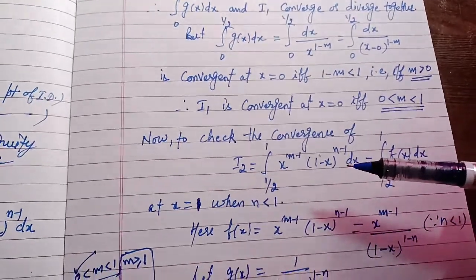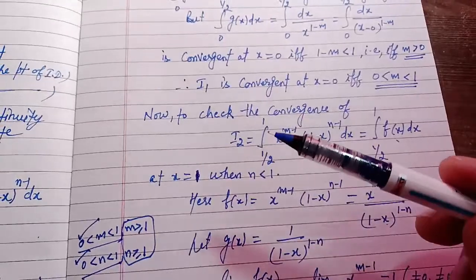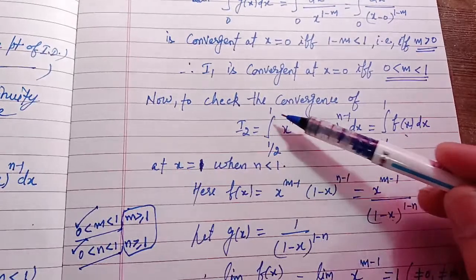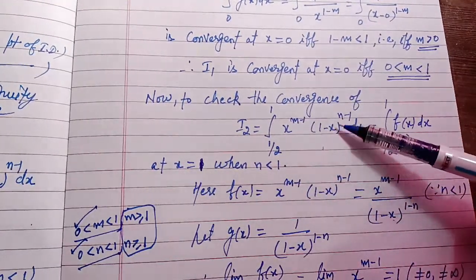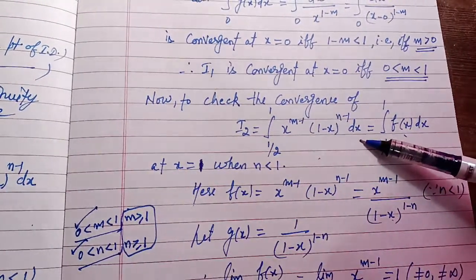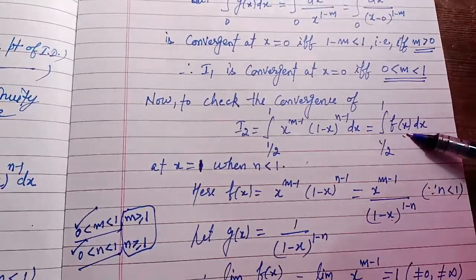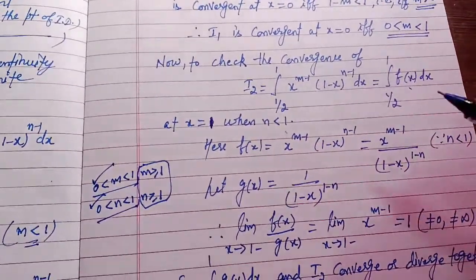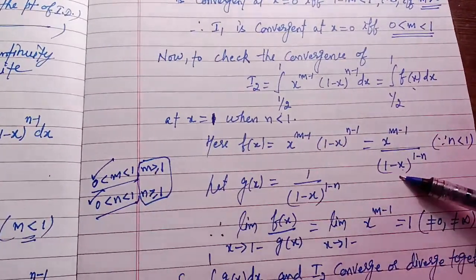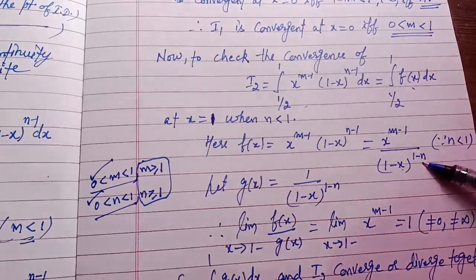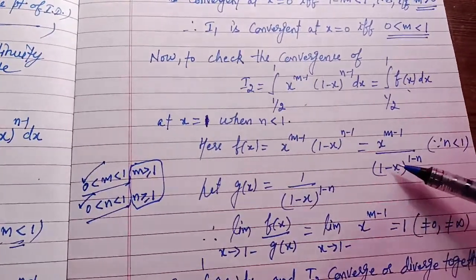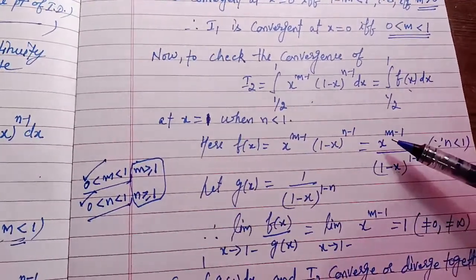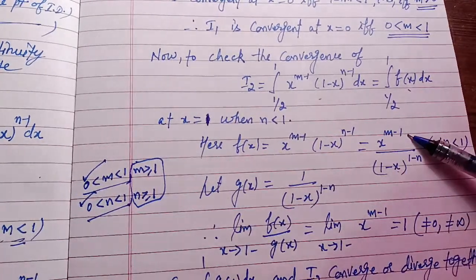Similarly, we can do the calculation for I2. So we take I2 equal to the integral from 1/2 to 1 of x to the power m minus 1 times (1 minus x) to the power n minus 1 dx. So again we take it as f(x) at x equal to 1 when n is less than 1, and we do the same calculation. Now we take this term in the denominator, that is (1 minus x) to the power 1 minus n, because now 1 is the point of infinite discontinuity. That's why we take this term in the denominator and the power of x to the power m minus 1 in the numerator.